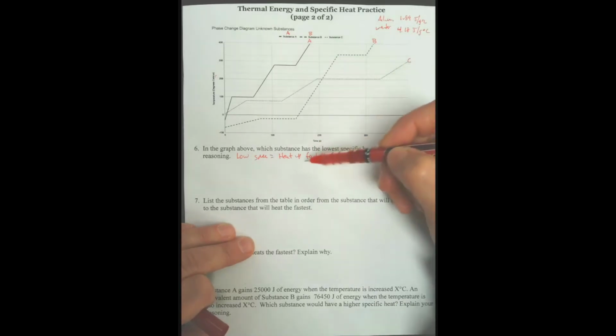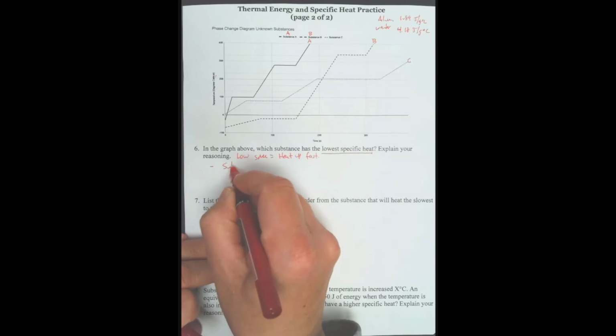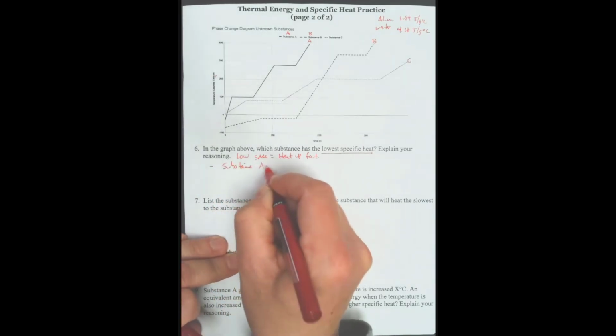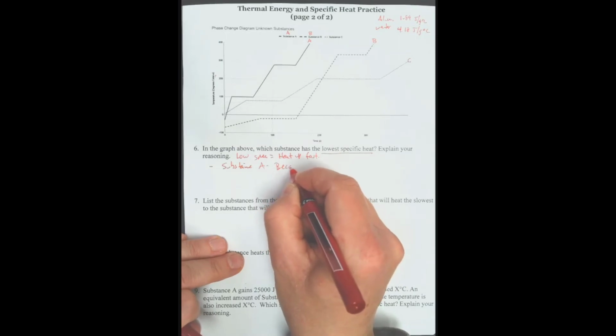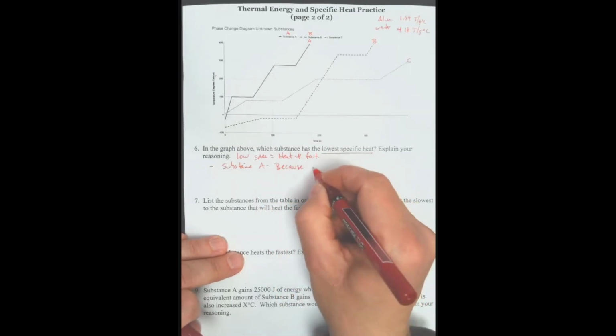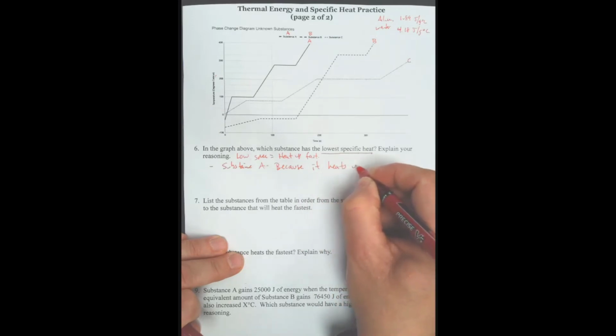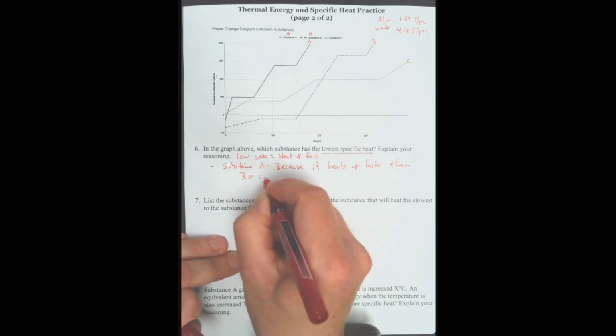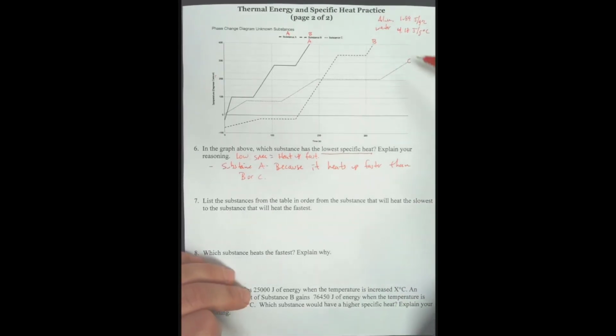So whichever one went the fastest has the lowest specific heat. So I'm going to say substance A, because it heats up faster than B or C. Now, if I were to ask you which one has the second lowest specific heat, you would say B, and which one has the highest specific heat, you would say it's C, because after all this time, we haven't even managed to get this up to 400 degrees yet. Okay? So we just answered question 7.